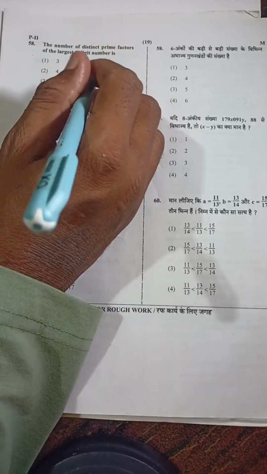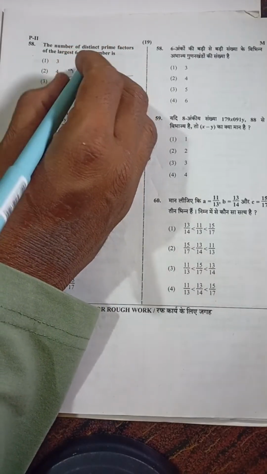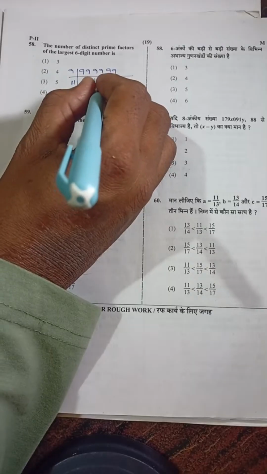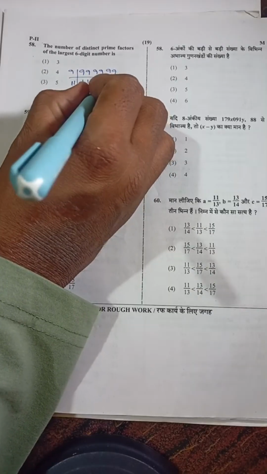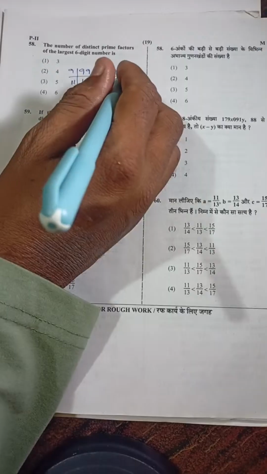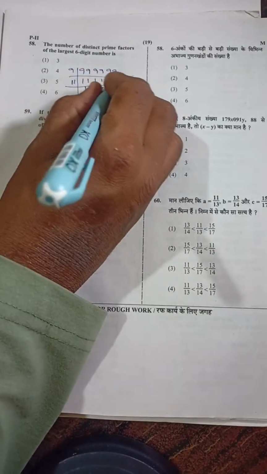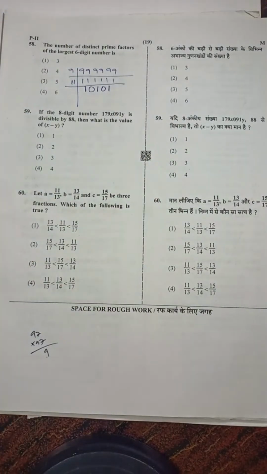So double one, and double one. If you are going with the 11 table, 11 ones are 11, 0, 11 ones are 11. If you divide by 11, what answer do you get? Double one divided by double one. So 10001, we got the answer. So that is the correct answer.